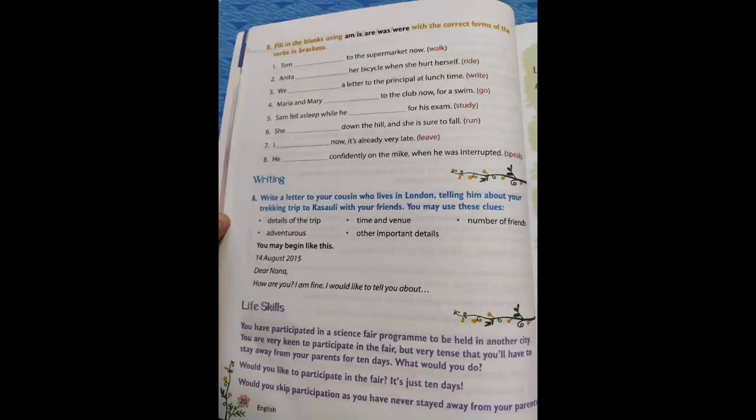Okay. So, you'll have to circle those verbs which are in present, past or future continuous. Alright. And on page number 20, it will say fill in the blanks using am, is, are, was, were with the correct form of the verb in brackets. As we all know, when we are using am, is, are, was, were, after that we always use the ing form of the verb, means going, reading, writing, whatever the verb will be, we will use ing with that verb. Okay, so here you see first one, walk is there. Tom is walking, then it will be. Alright. Next, Amita, ride is there. Is riding, it will be. I hope you will be able to do this. Thank you.